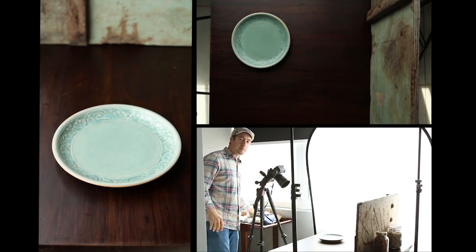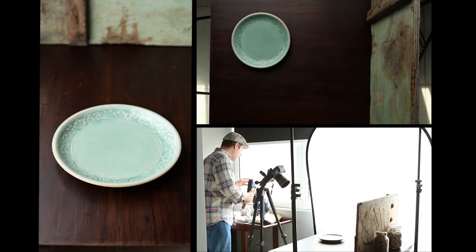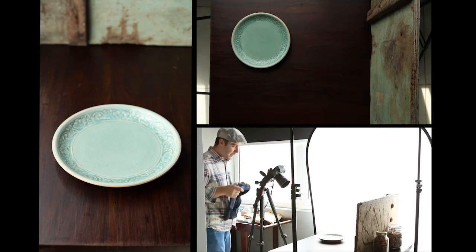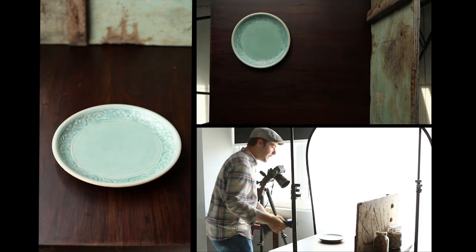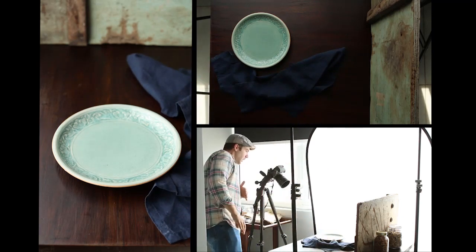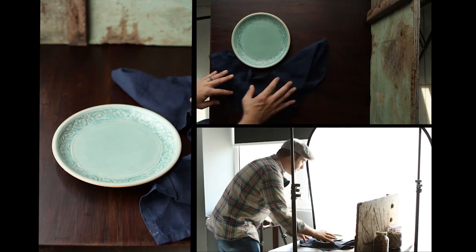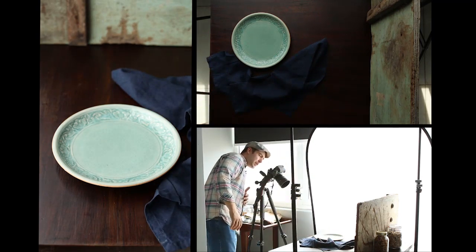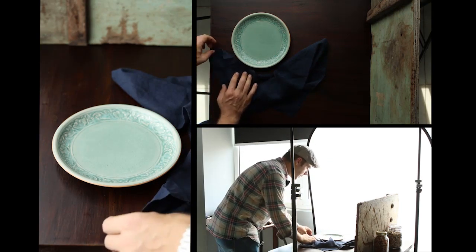Now I'll just set up some of my other props. I think I'm going to use this blue fabric that I had from before, and maybe I'll just make that around the plate there a little bit. Just not so perfect, just a little bit messy.